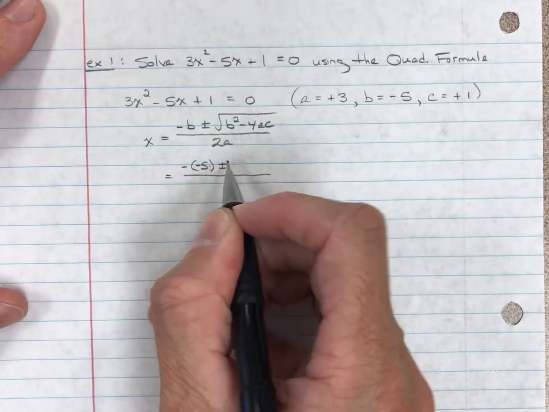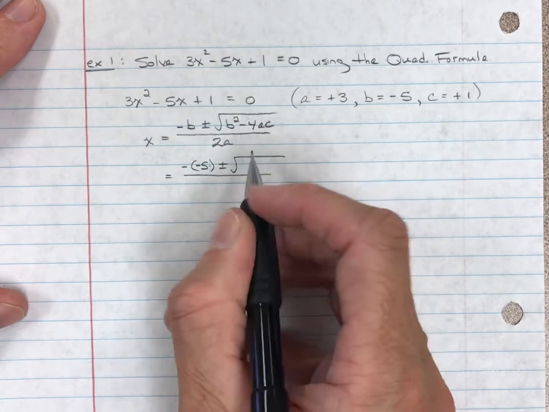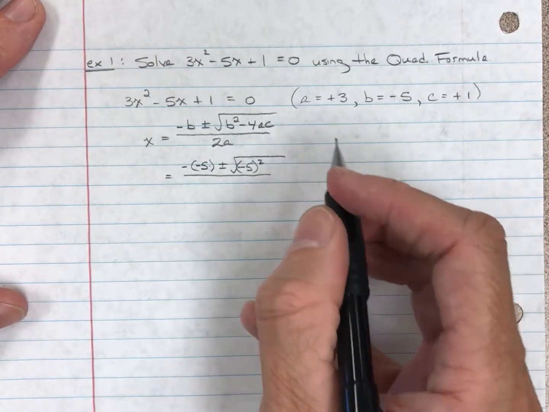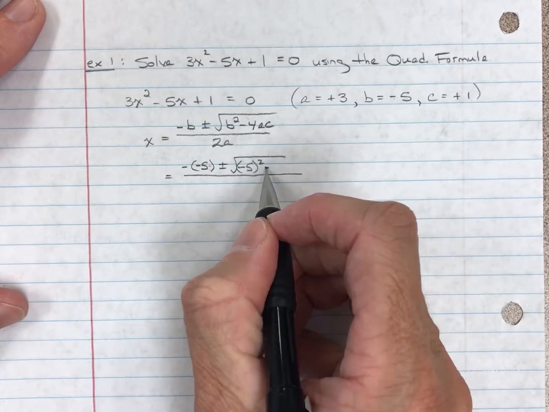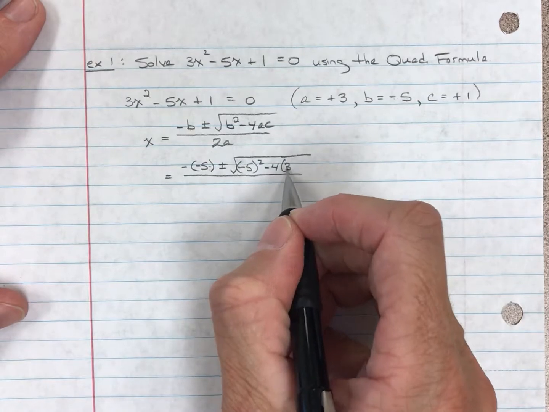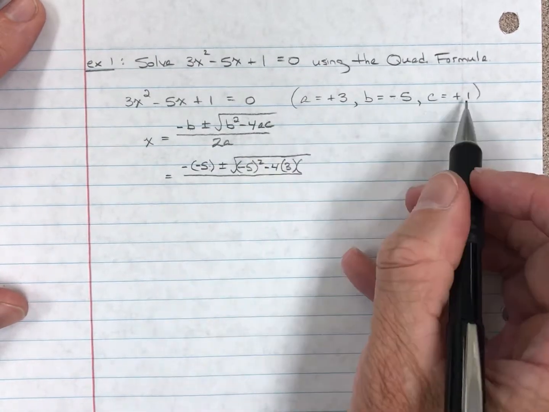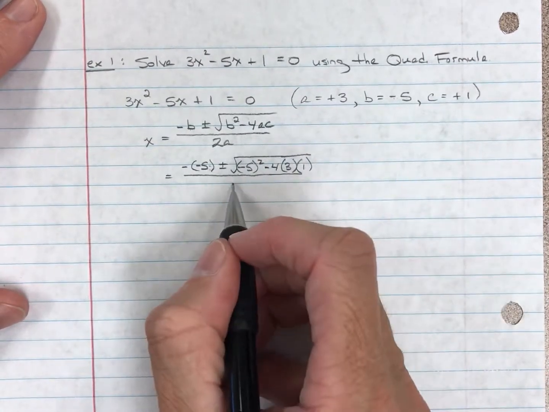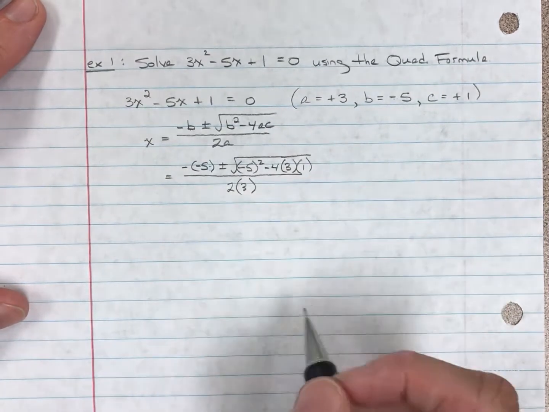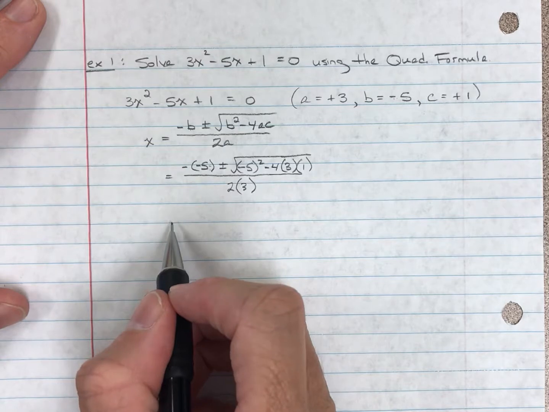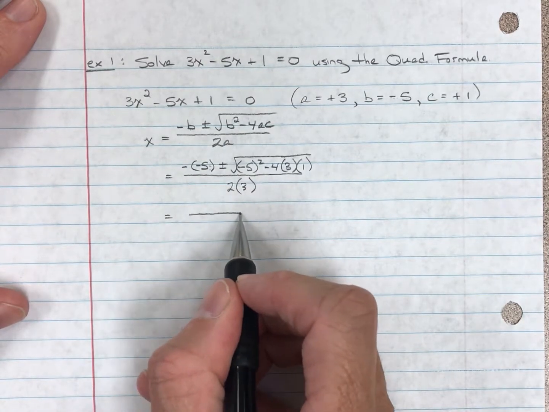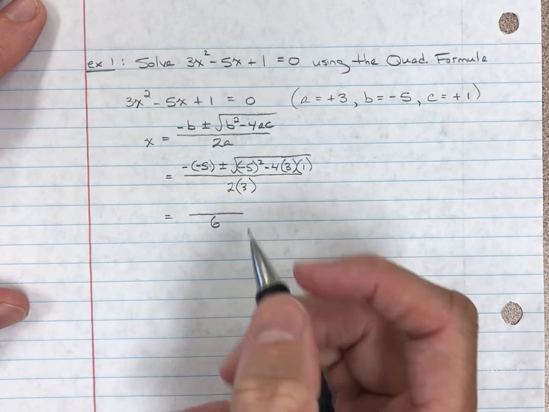Plus or minus, square root, parentheses, negative 5 squared, b is negative 5, minus 4, open parentheses, times a is 3, times c is 1, all that divided by 2 times a, and a is 3. Here's where I get out my calculator. I feel pretty good about the denominator, that's 6.